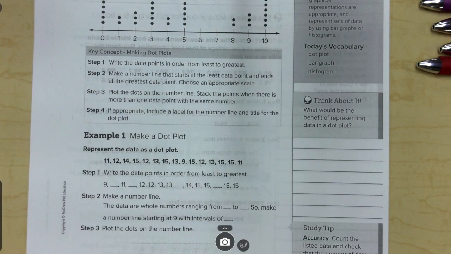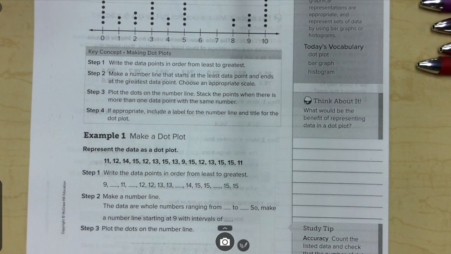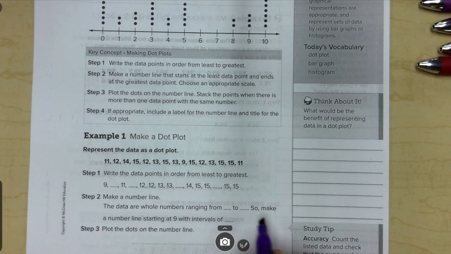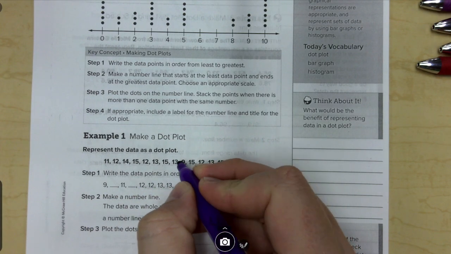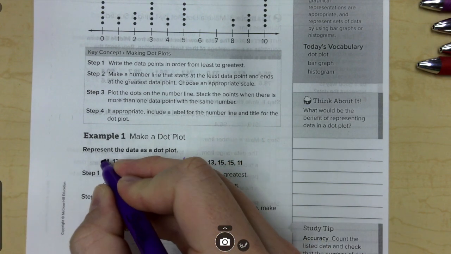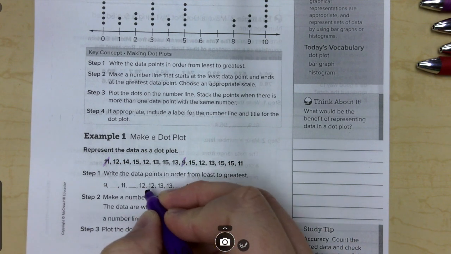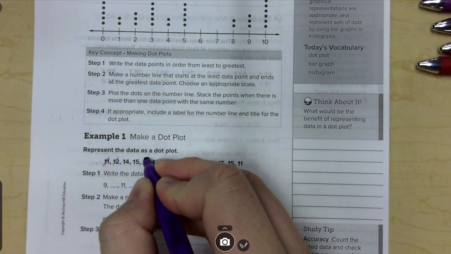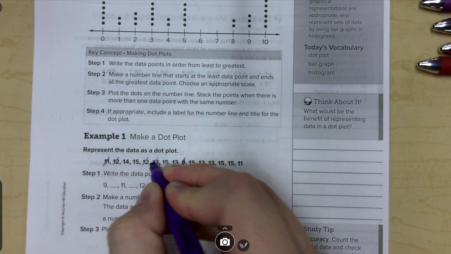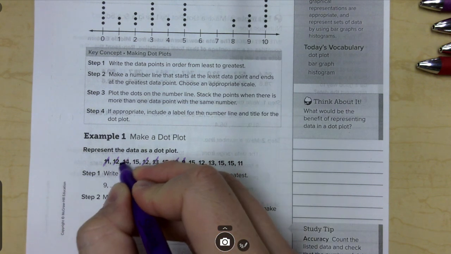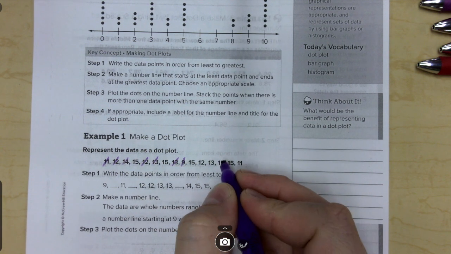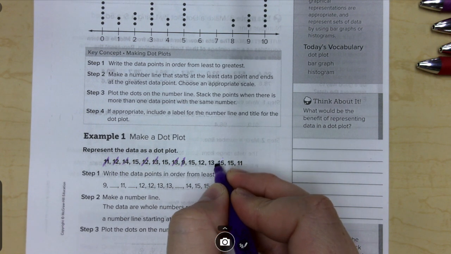So to start, it says represent the data as a dot plot. Write the data points in order from least to greatest. They started, we're not quite sure everything we're missing, so let's cross things out. We have a 9, we have an 11, we have 2 12s, 12, 12, 2 13s, 13, 13. We have a 14, 2, 3, 4 15s.